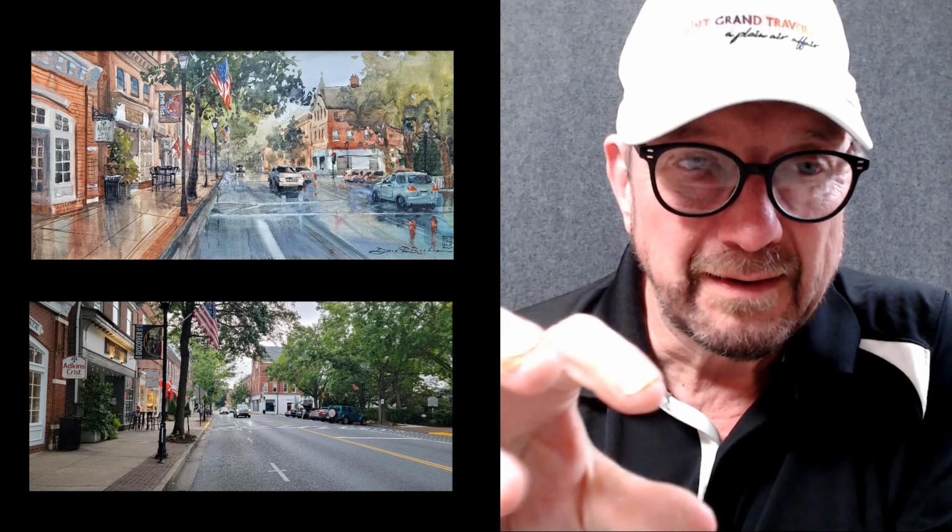And that's where a value study comes in, before you even start. I didn't actually do a value study for this one because it was a quick paint. I had to do it in 2 hours. So I just squinted my eyes and saw that the trees and some of the cars and some of the plants in the middle were my darks, and the street and the sky were the lights, with the light on the building in front. And the sidewalk is also light. So it's just generally that, and that's how I did it.